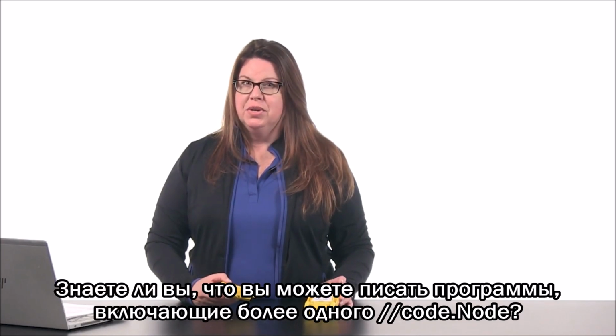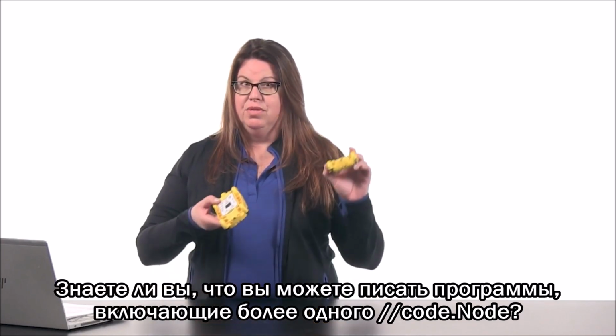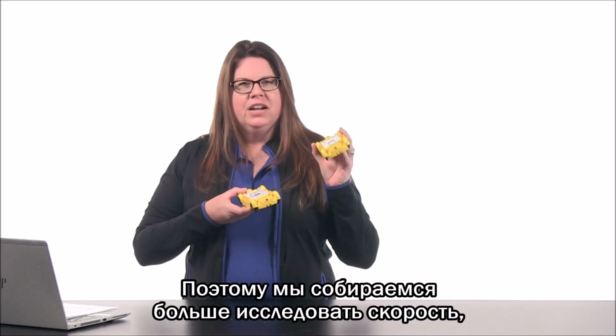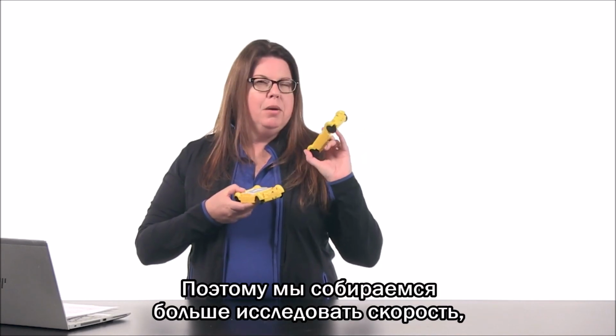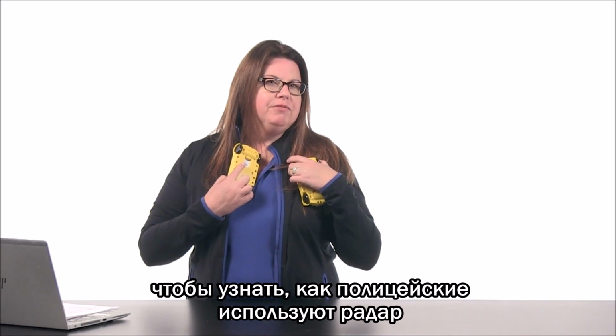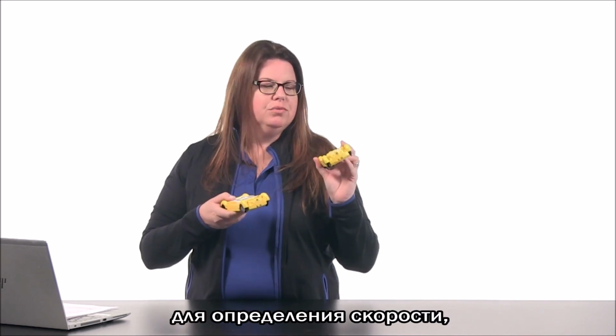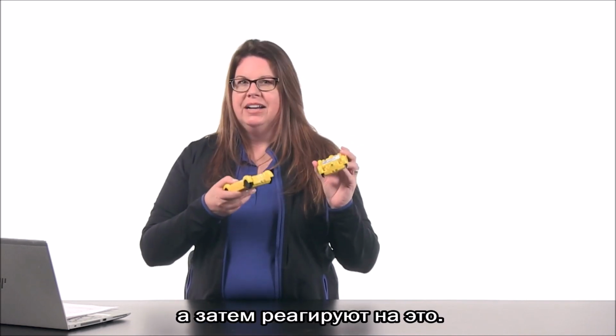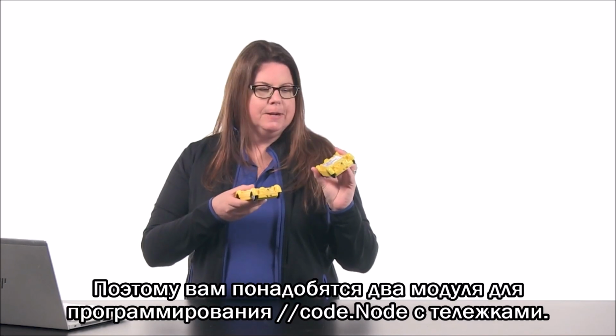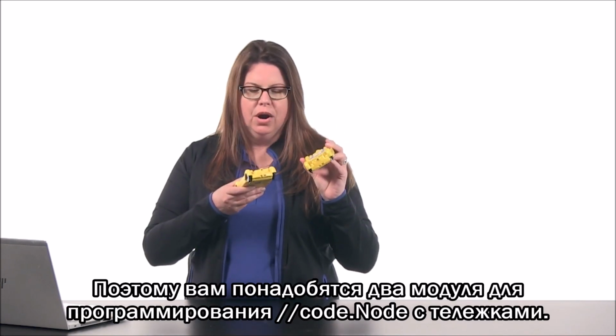Did you know that you can write programs that include more than one code node? So we're going to investigate speed more, on how police officers use radar to detect your speed and then react. This is going to be a really fun one. So you're going to need 2 code nodes and 2 code node carts.